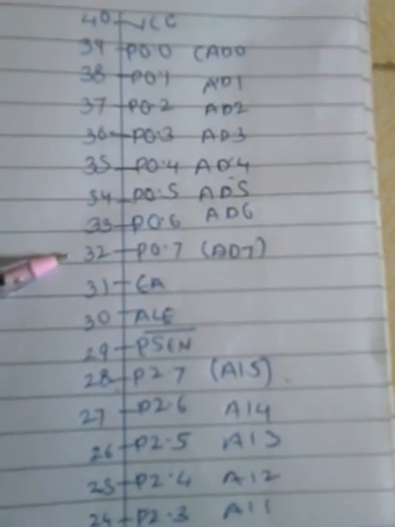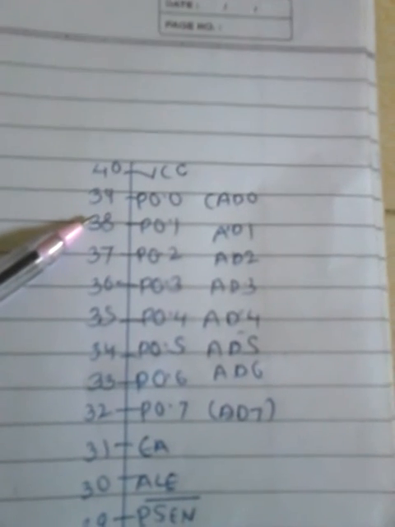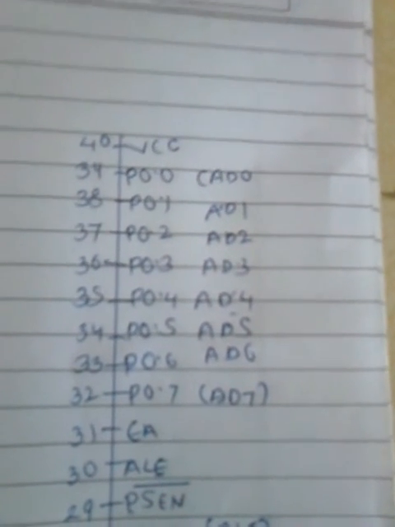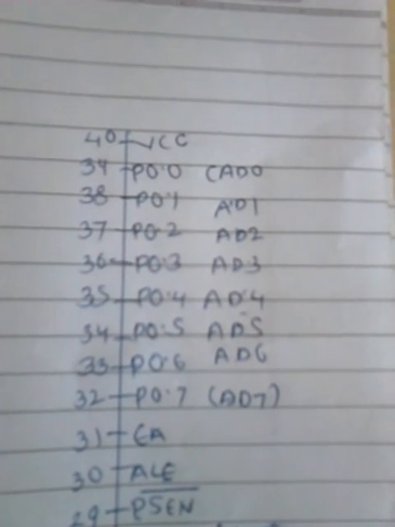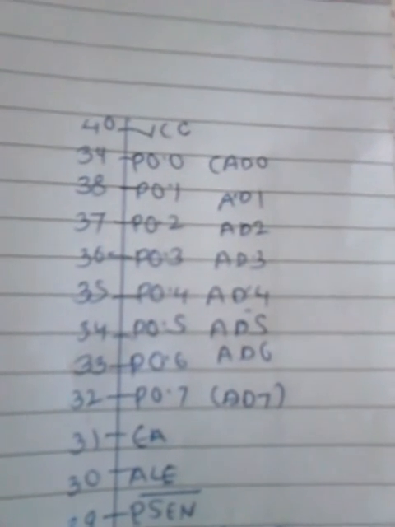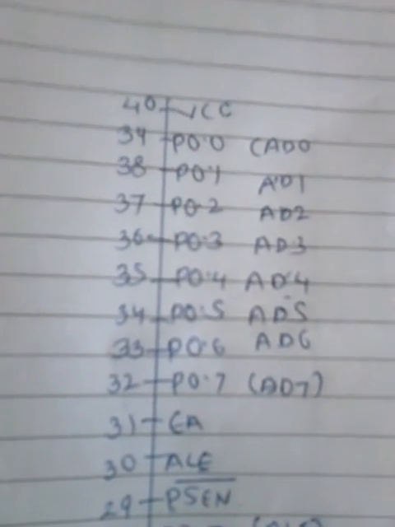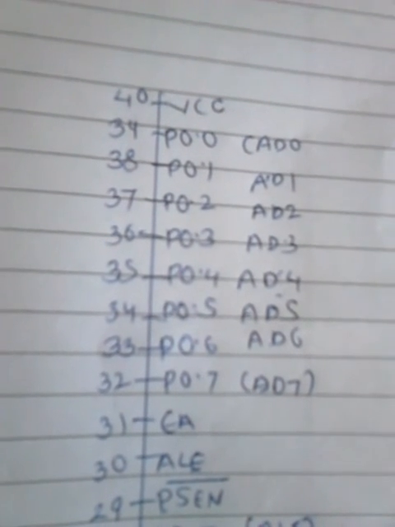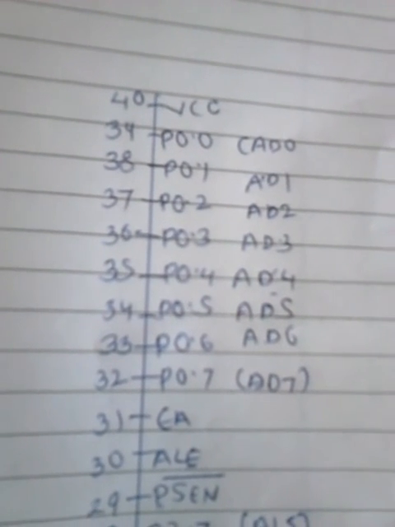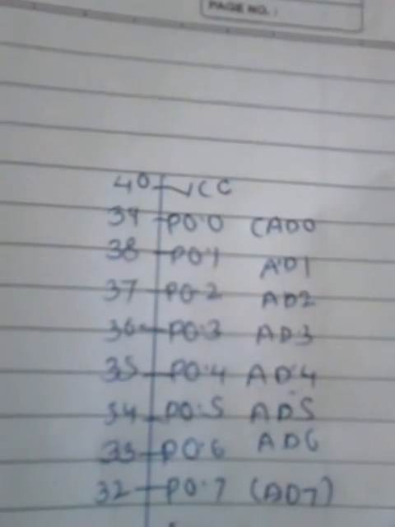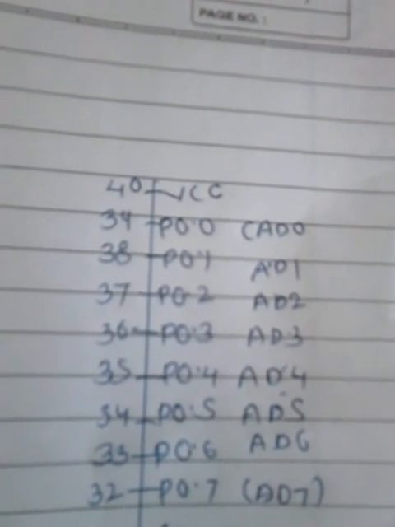Pin 32 to pin 39 is port 0, which is an 8-bit bidirectional I/O port. Port 0 is an open drain configuration. Port 0 is also multiplexed: low-order address A0 to A7 and data bus D0 to D7 during access to external program and data memory. Pin 40 is VCC, the positive power supply, plus 5 volts.